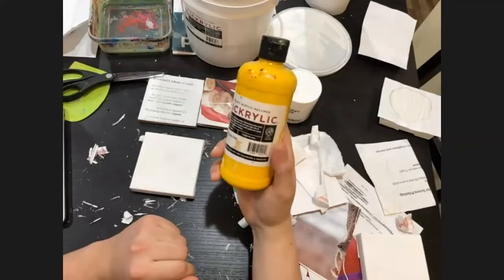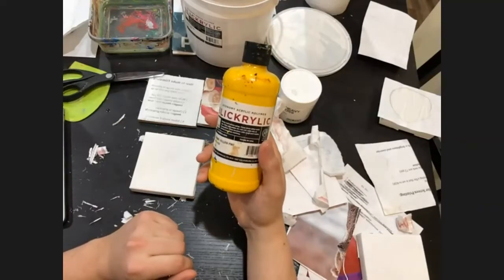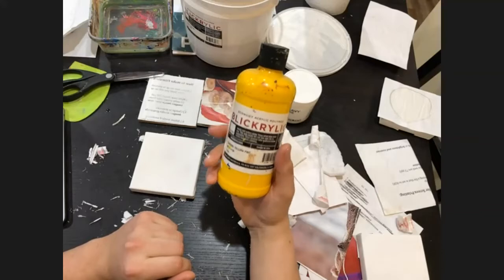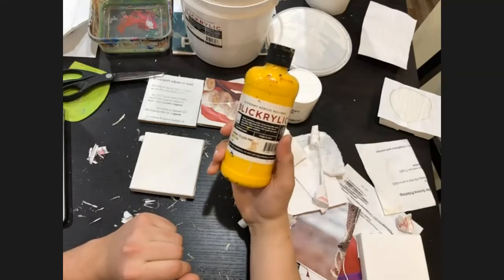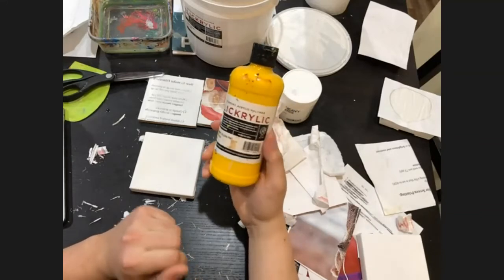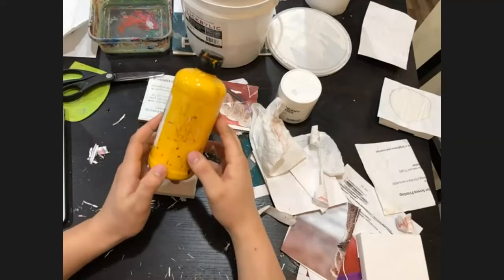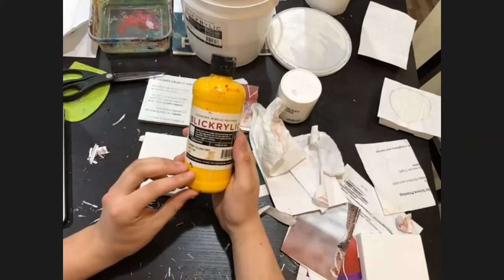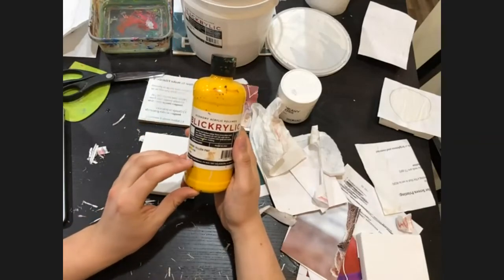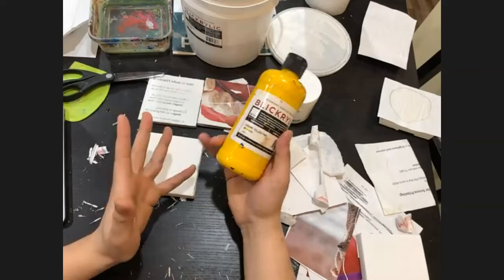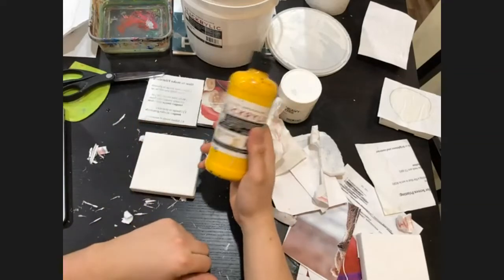As I was saying earlier, a lot of acrylic paint is fillers and water. So I actually use cheaper acrylic paints when I'm doing transfers because I don't want to waste my nice acrylics on image transfers.